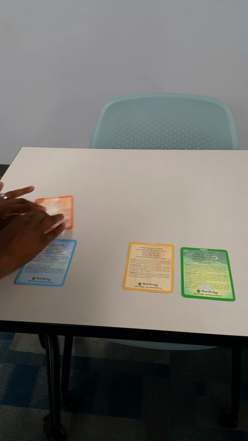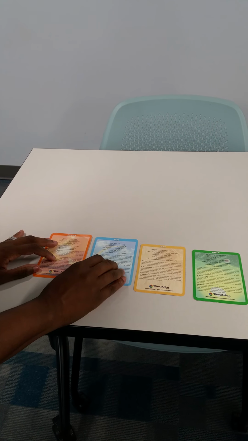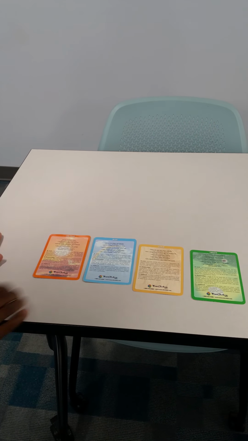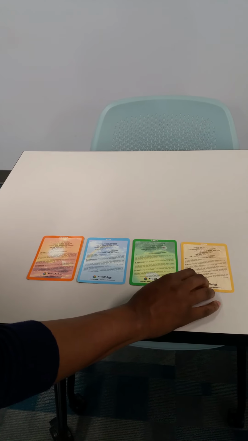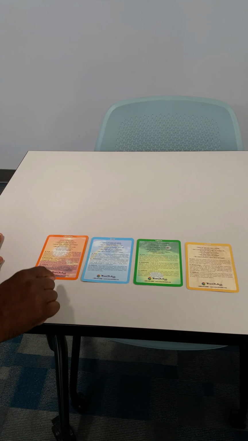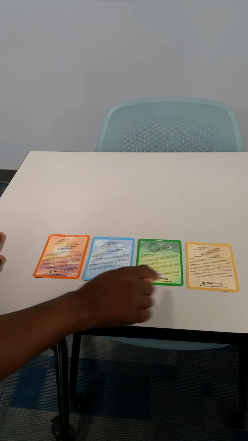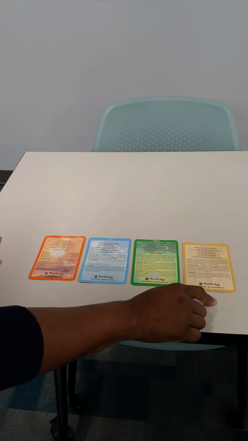So now you can switch it around if you would like to. And maybe green is more like you than gold is. So now our colors are laid out as orange, blue, green, and gold.